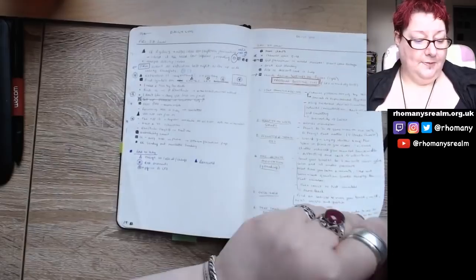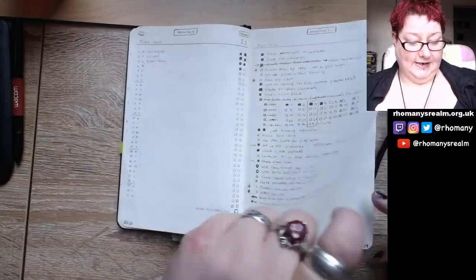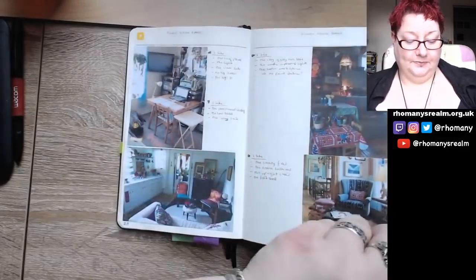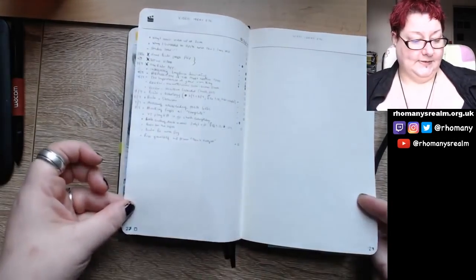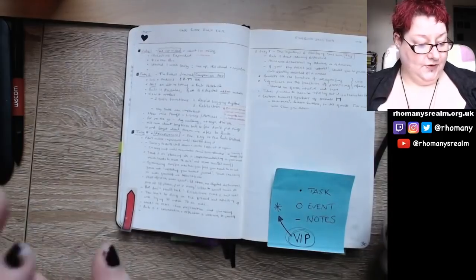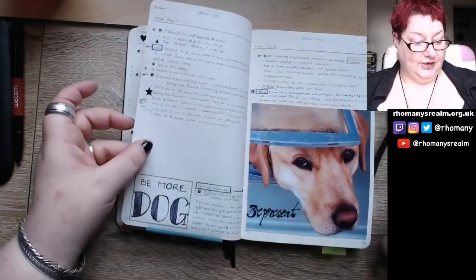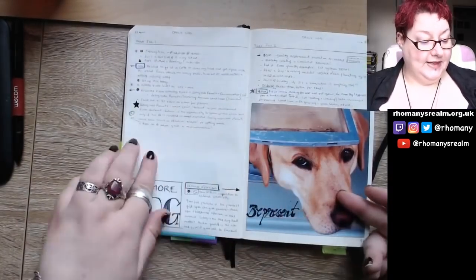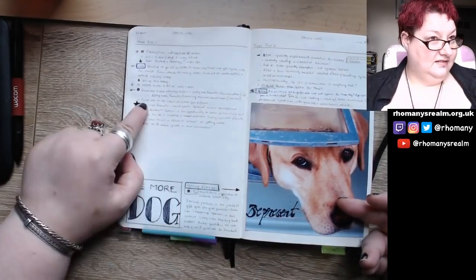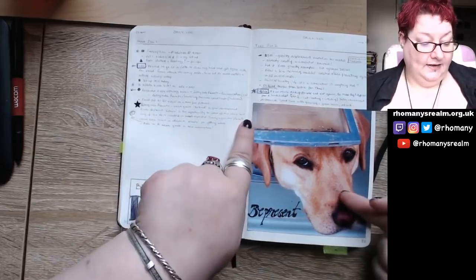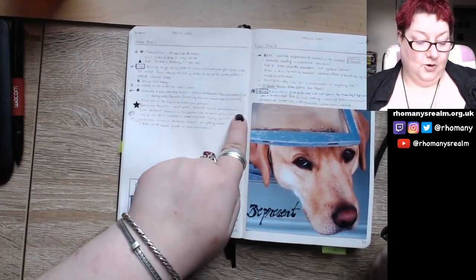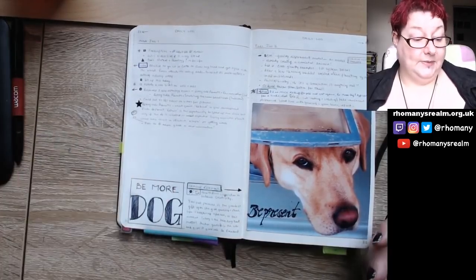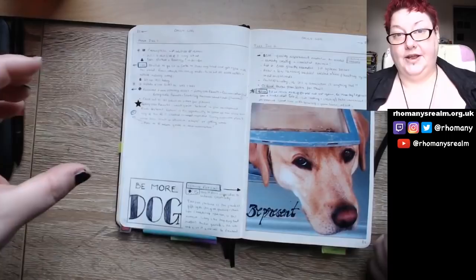I've also put a couple of journal entries in where I've used a little planner sticker next to it to give an indication of what the journal entry is without actually having to read the journal entry. I can't find one right now, but you get the idea. So if this note here was about the dogs, say, I might put a little dog or bone sticker next to it, just so I can see really quickly without having to read it what that note is about.